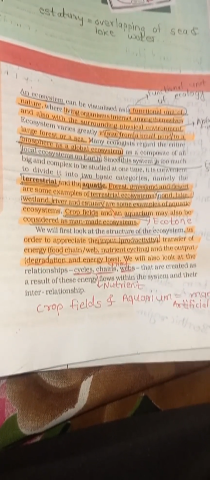We will first look at the structure of the ecosystem in order to appreciate the input, productivity, transfer of energy, food chain, web, nutrient cycling, and the output, degradation, and energy loss. We will also look at the relationships, cycles, chains, and waves that are created as a result of those energy flows within the system and their interrelationships.